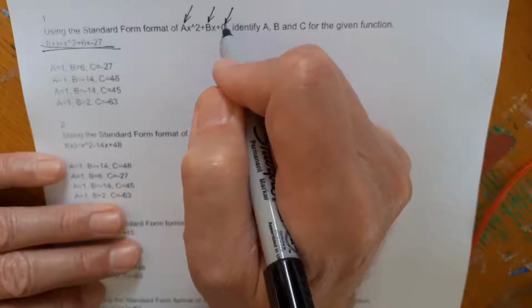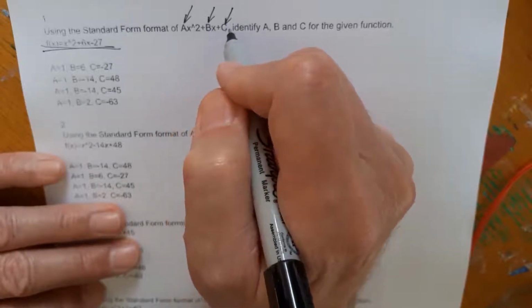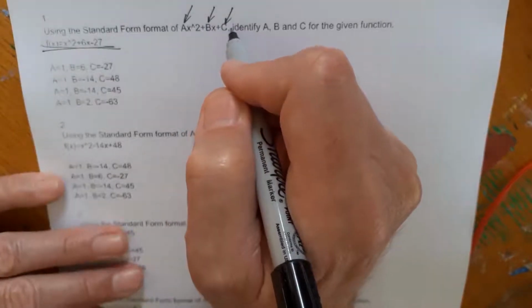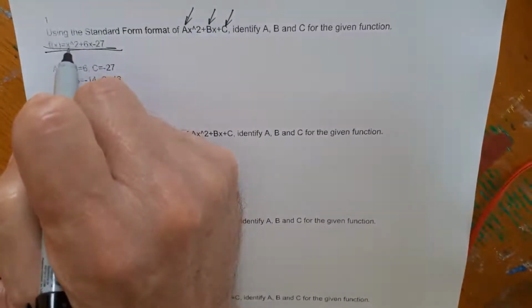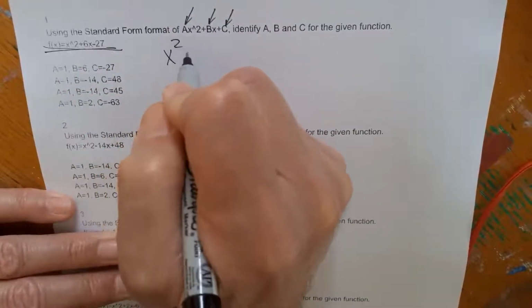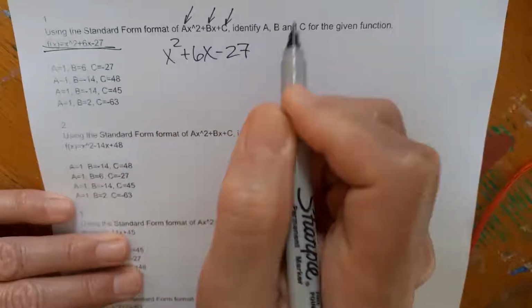Sorry about that, guys. It doesn't have a variable. You need a variable to be called a coefficient. It's just a constant hanging on. I often call it the tail, right? So here's what we got. x squared plus 6x minus 27. Just to rewrite this first one, x squared plus 6x minus 27.